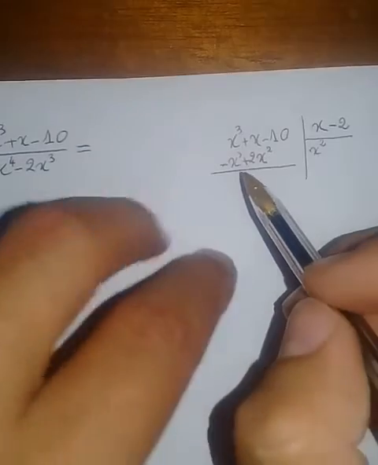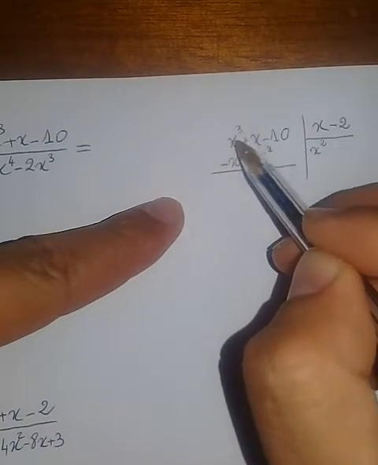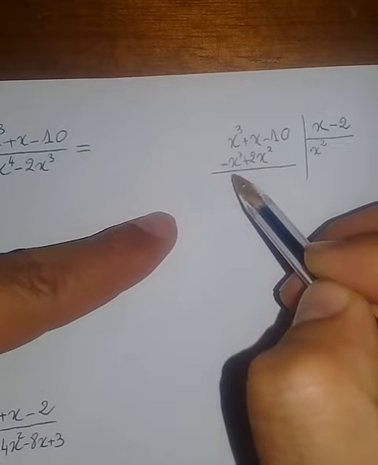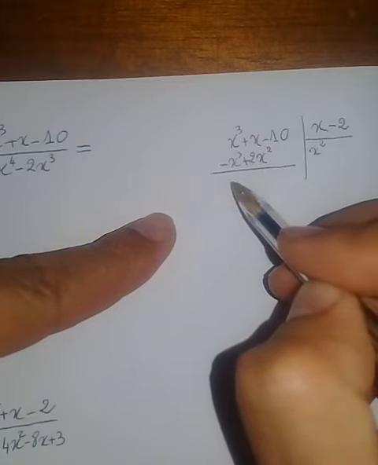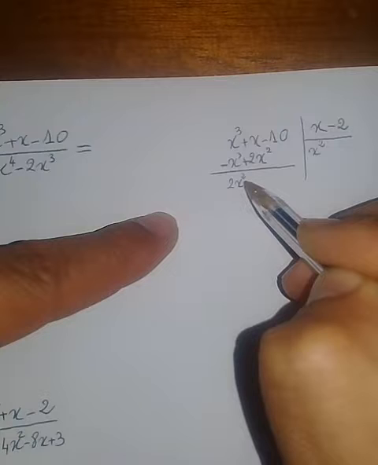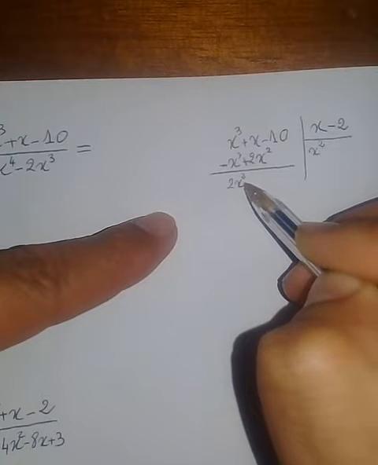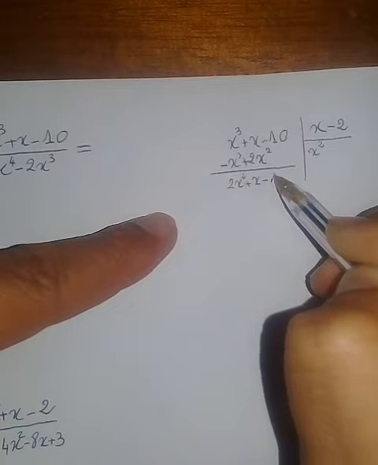Instead of doing a subtraction, I'm going to do an addition. So x cubed plus minus x cubed is 0. I'm left with 2x squared plus x minus 10.